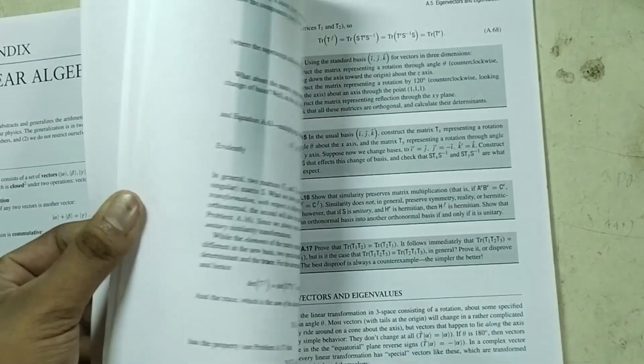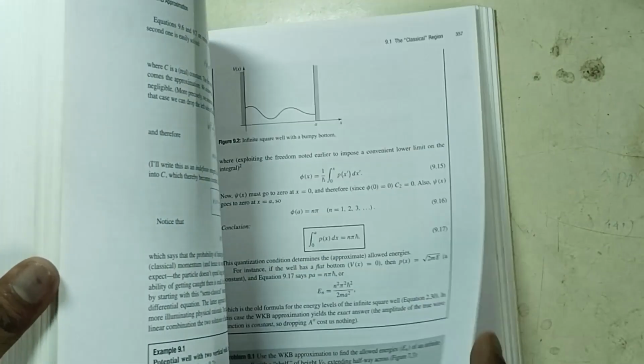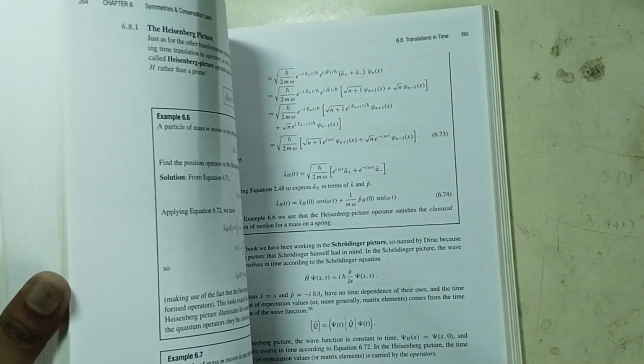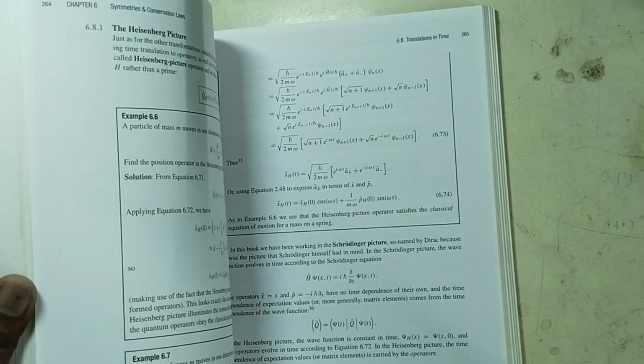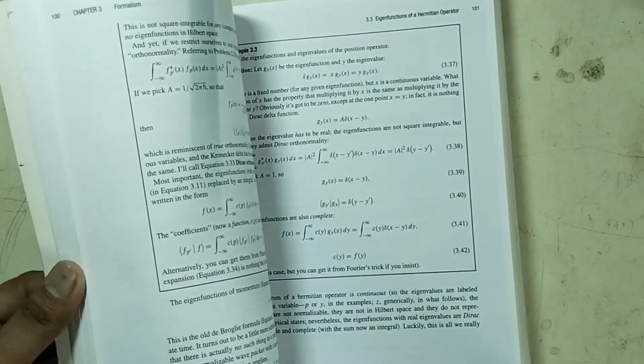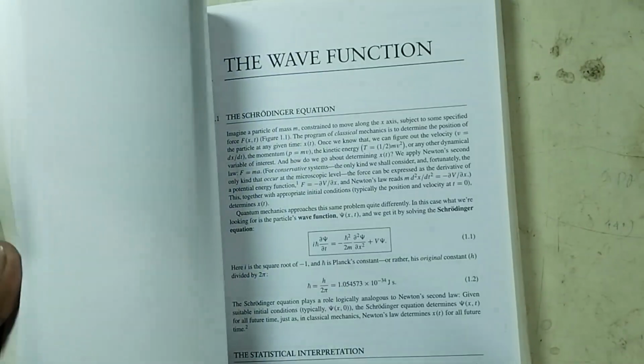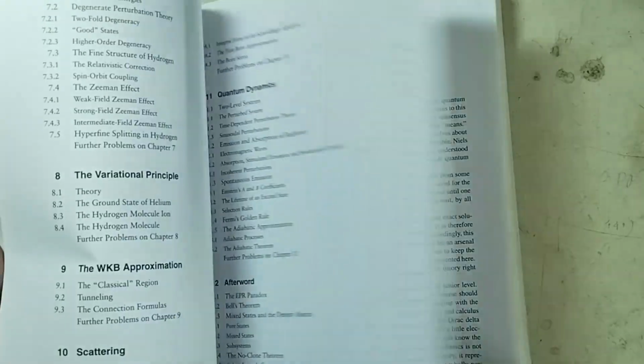So at the end, I would suggest this is the best book to begin with quantum mechanics, and just solve the problems so that you will get an idea on the basics of quantum mechanics. There are a lot of other advanced level books, Sakurai and others. If you have just started a quantum mechanics course, you should read these books. This will be very helpful, and you can also have a look at other books too.